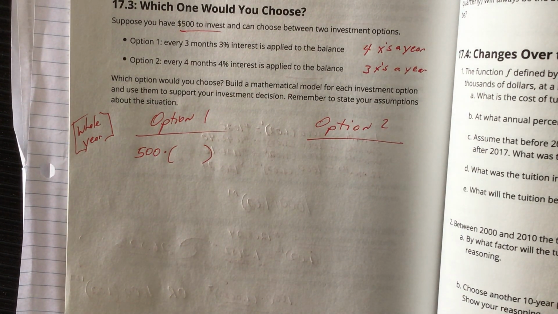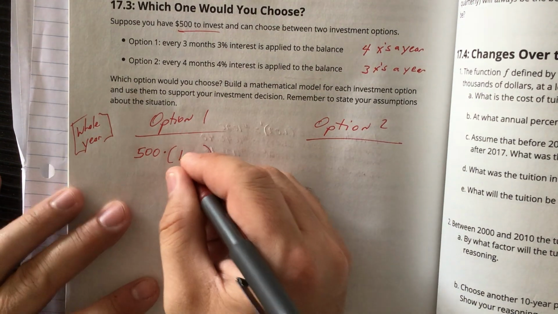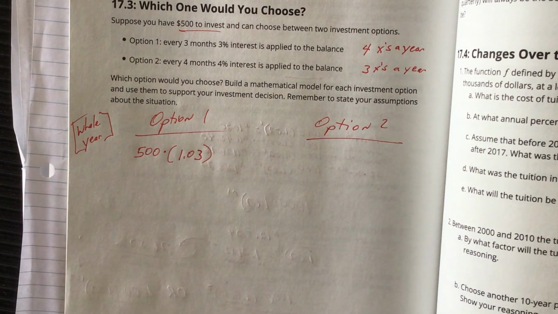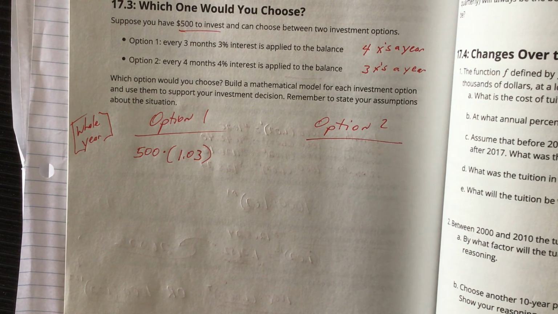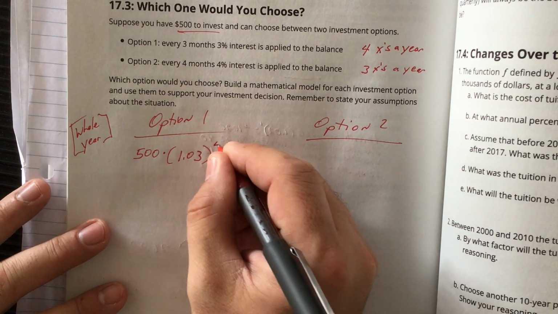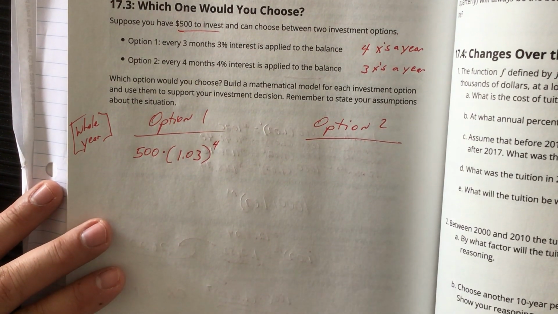So what goes in the parentheses? 1.03. I don't want to add it at the end. If you said 0.03, you'd have to add it to 500. And how many times is it happening? In a year, 4 times.